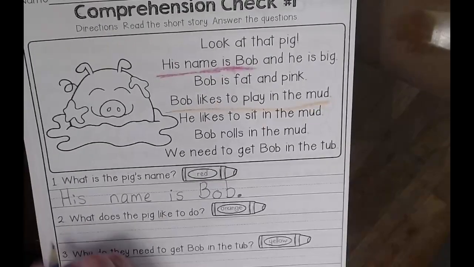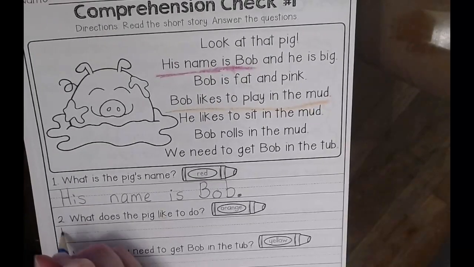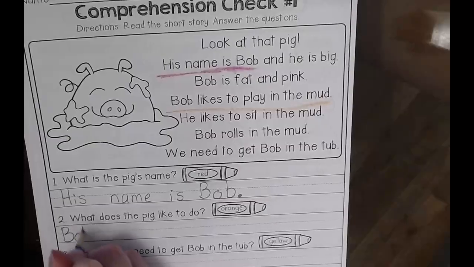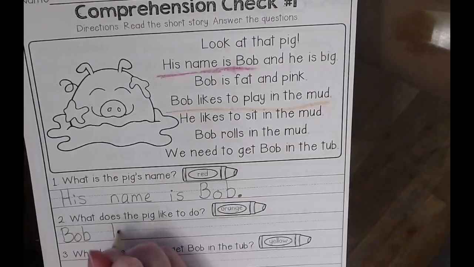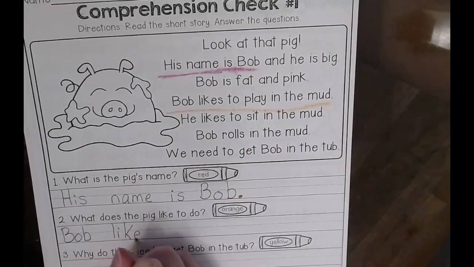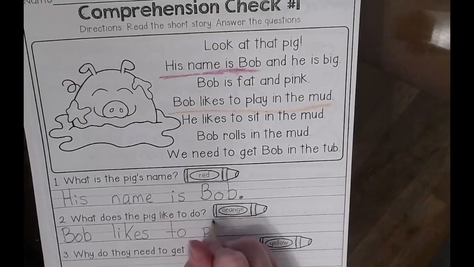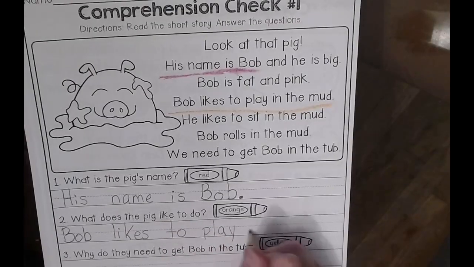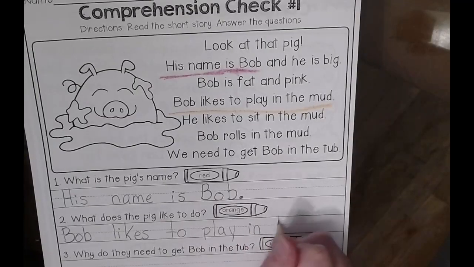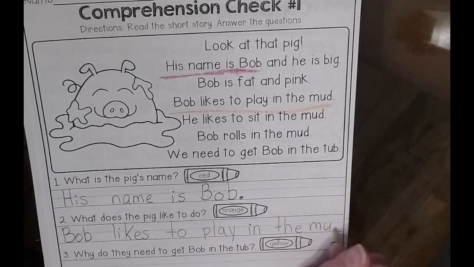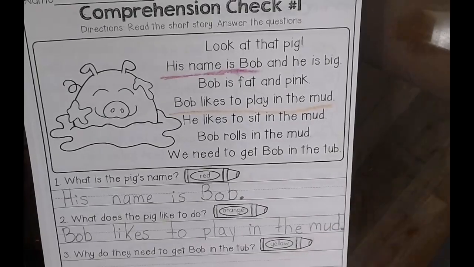So in my complete sentence, I'm going to write Bob likes to play in the mud. And I'm trying to make sure I have my proper punctuation.